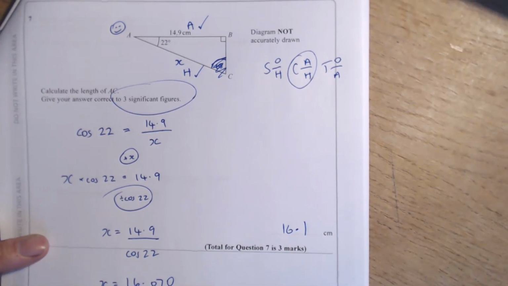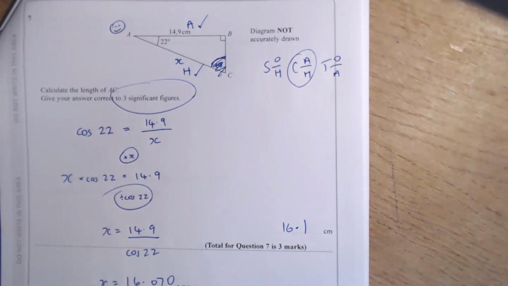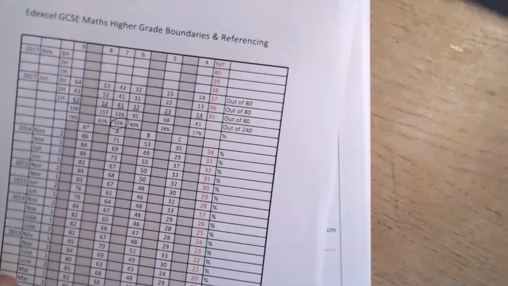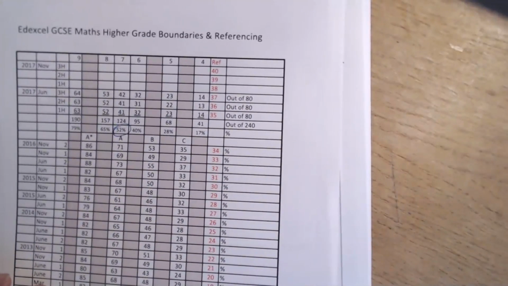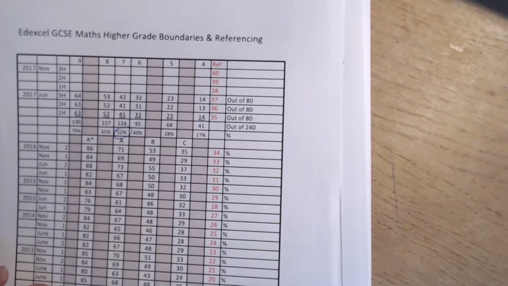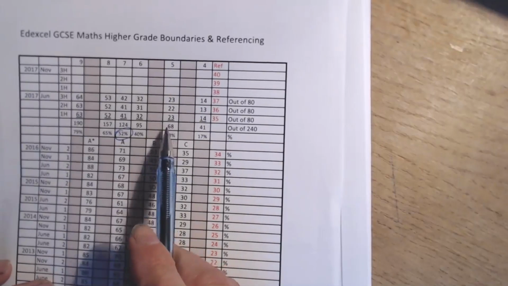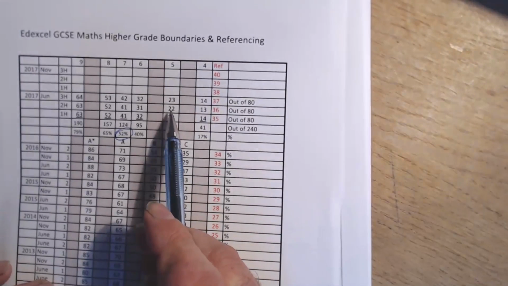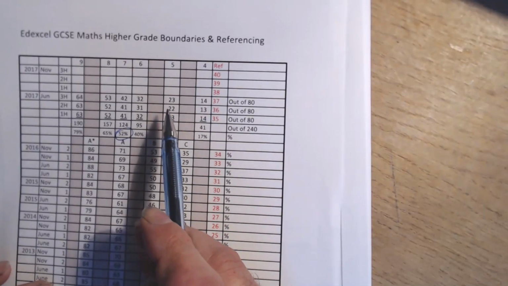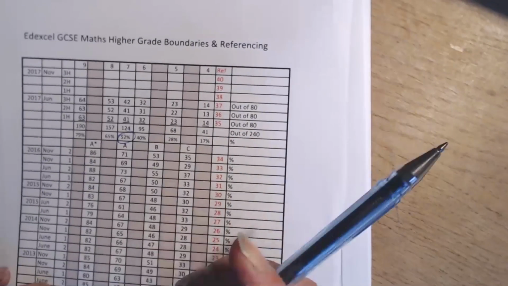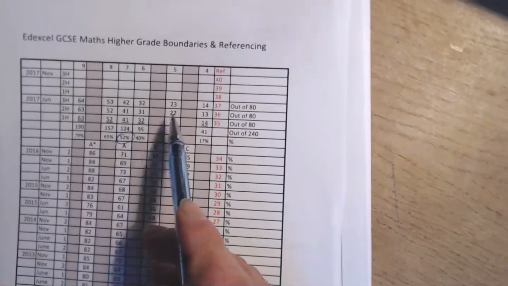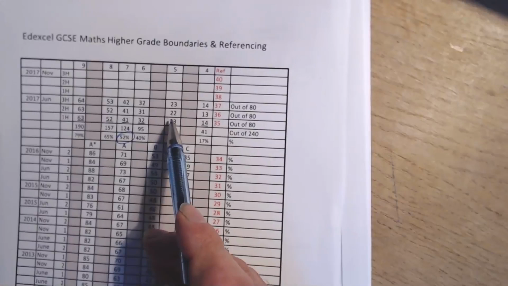So, Jonathan, 22 is a 4. Let's see. Yeah, 22 is a 4. Well, let's just compare that to the GCSEs. 22, yeah, we'll see. That doesn't sound way off, Jonathan. I mean, I think the GCSE at 22 was giving you a 5, but we're not quite comparing like with like here, Jonathan, because these GCSEs were out of 80.